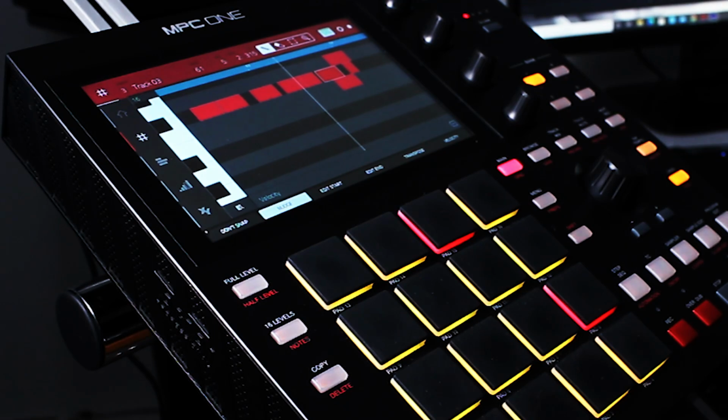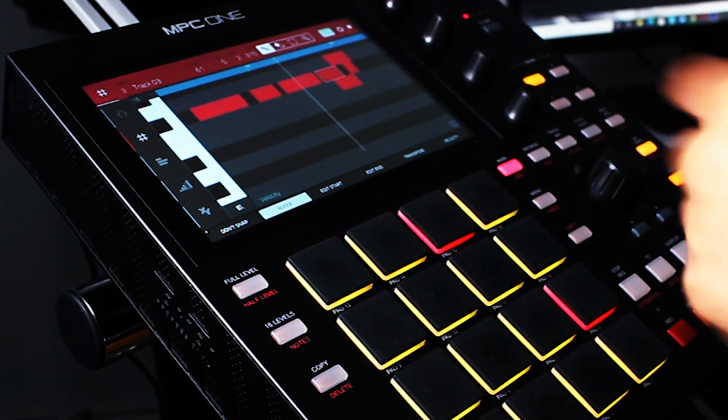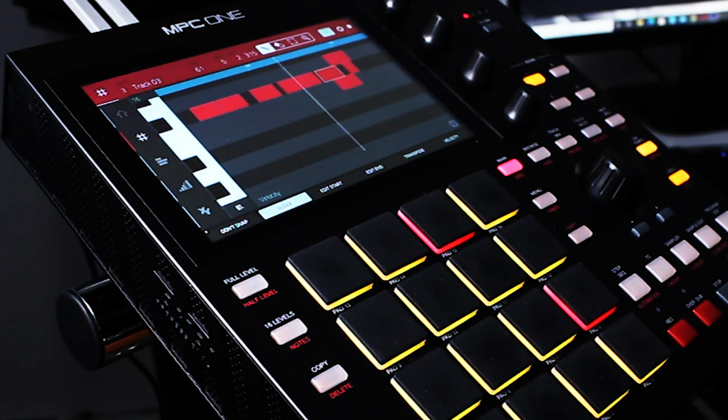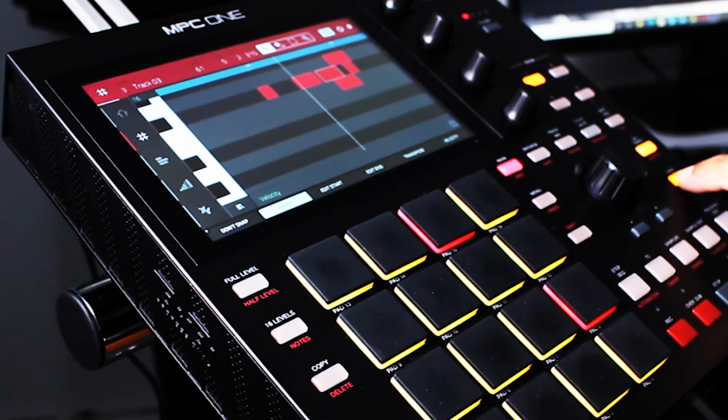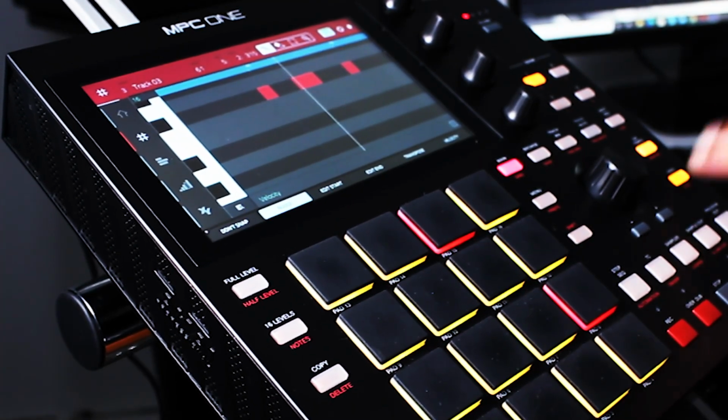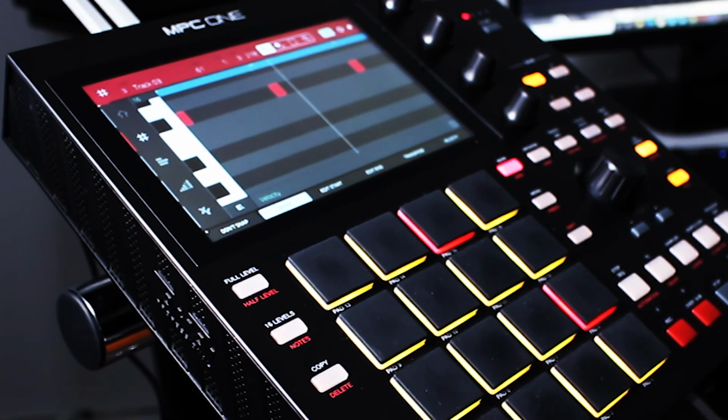See what I'm saying? So I can add notes, I can take notes away. If I mess up, I've got multiple levels of undo. So I'm just hitting undo, and just like that, it's back to the way it was.